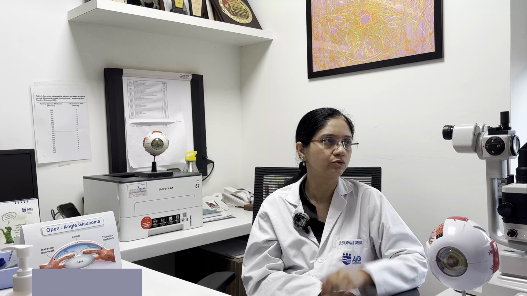The learning curve is pretty steep, but it is very satisfactory, I would say. Especially when a patient comes and says that I was not able to see, now I can see. That satisfaction is huge. That is the thing which keeps the drive going in me even today. With new technologies, new surgeries, new research happening, it's a beautiful world out there for eye doctors.